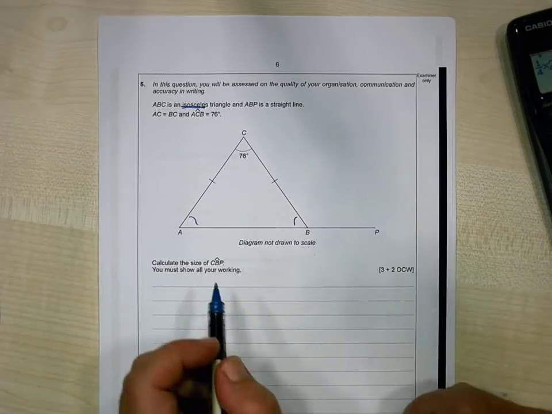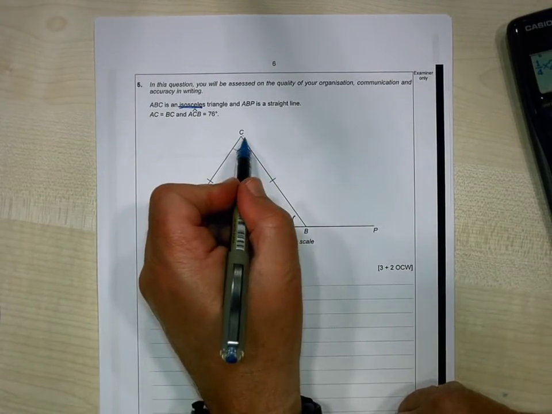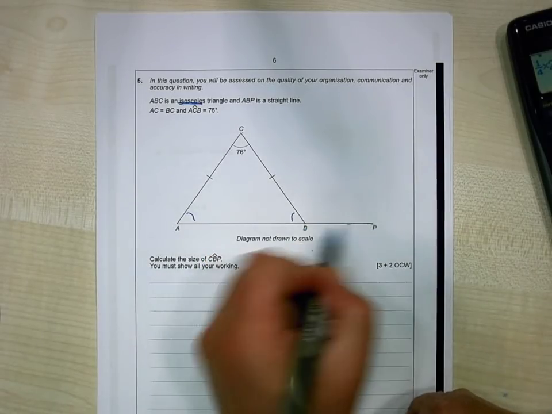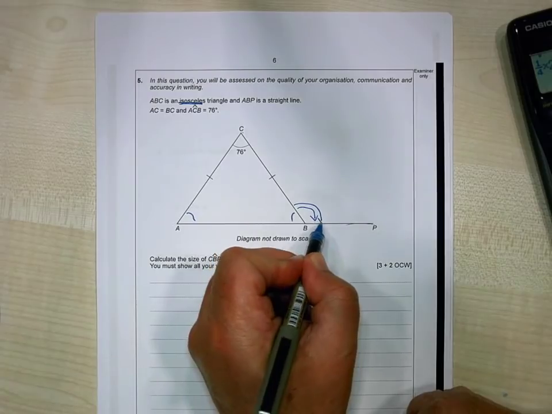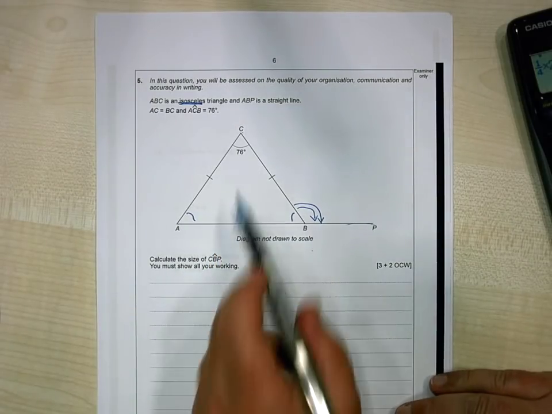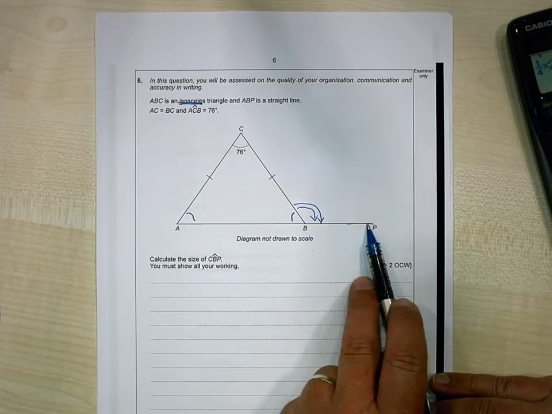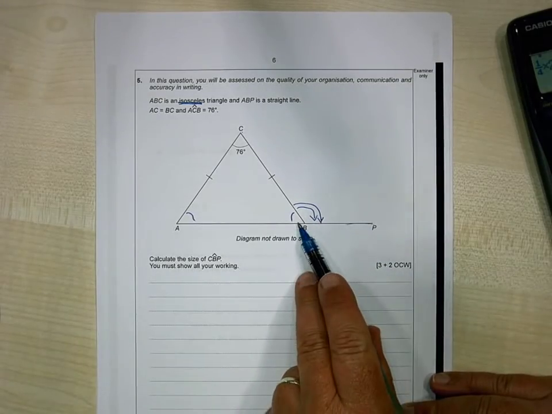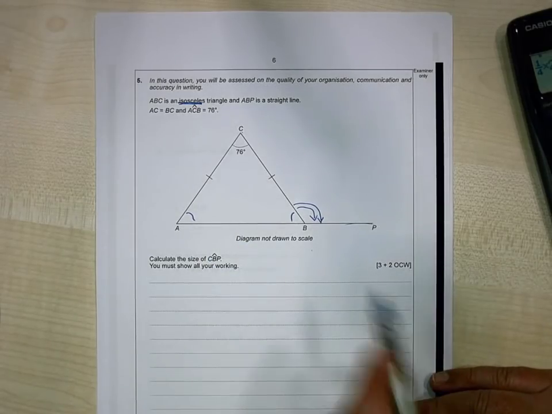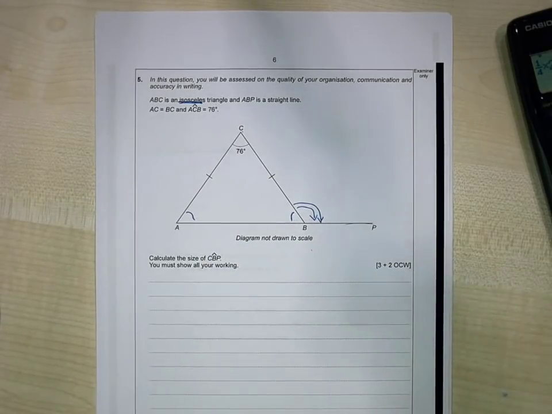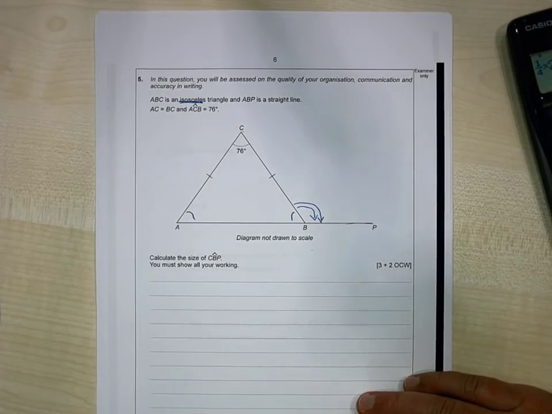Calculate the size of CBP. So C to B to P is this angle here. It's the angle you're turning once you've travelled from that line, and then you have to turn to go to that line. If it was the inside angle, it would have been CBA. So that's what we have to work out. But we've got to communicate what we're doing.